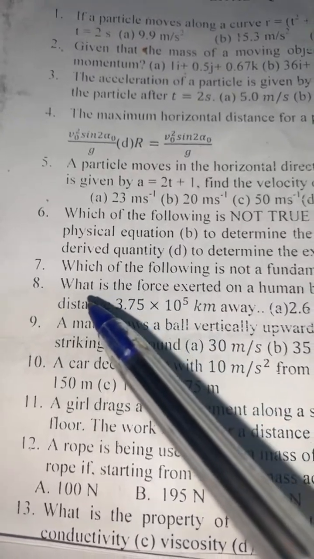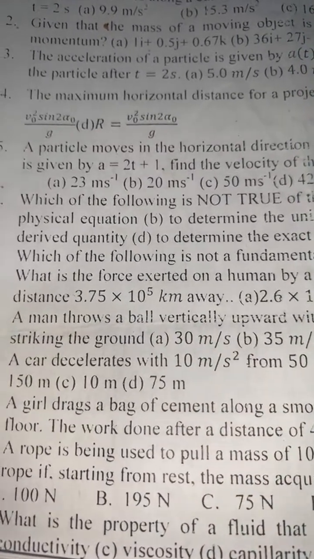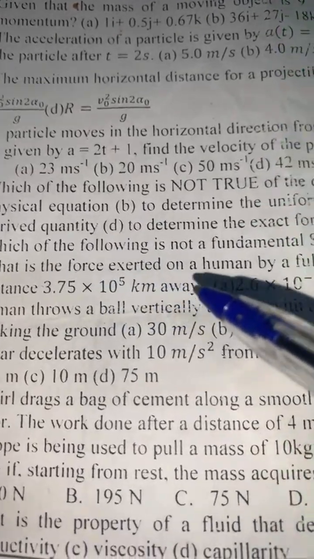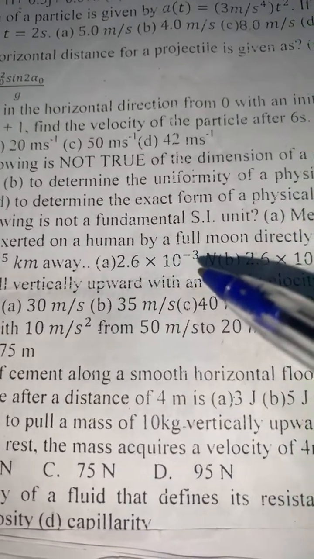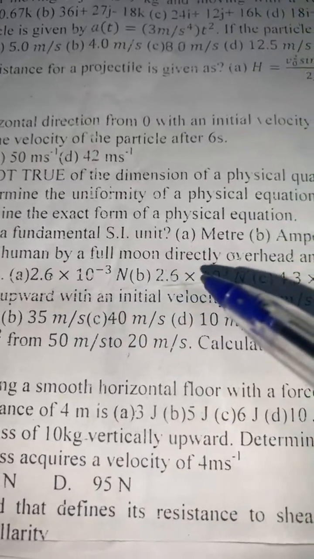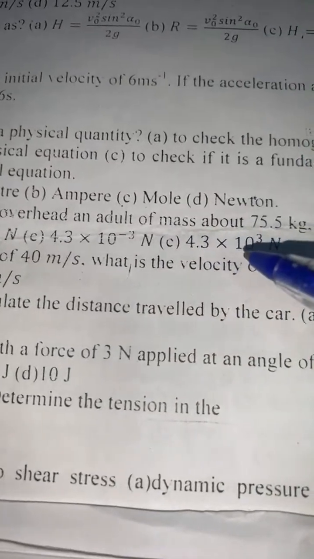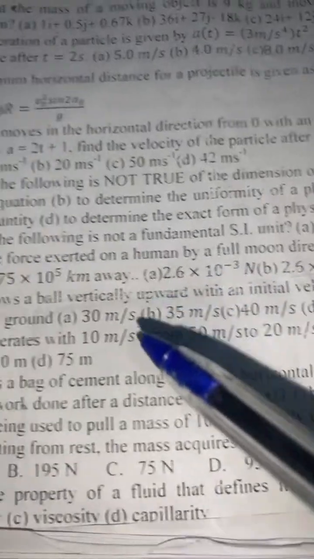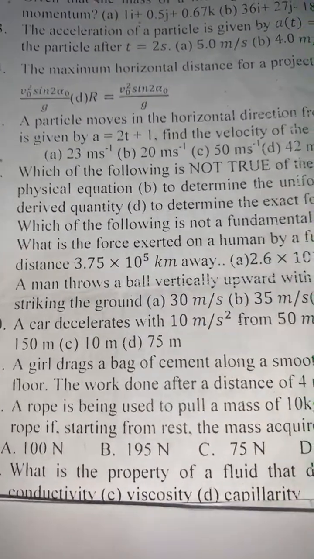They say, what is the force? So we are looking for force.